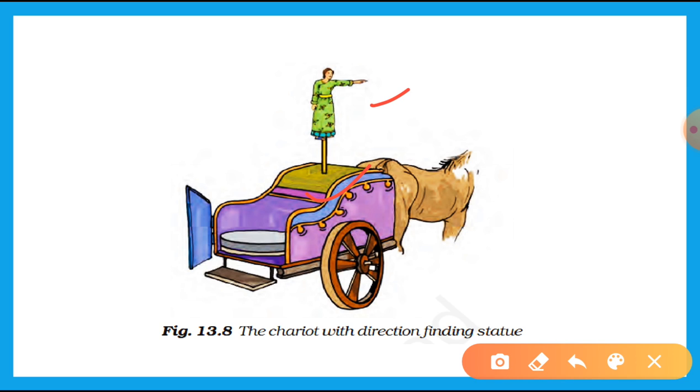Okay, here it is. The statue had a very interesting property. It would rest in such a position that its extended arm always pointed toward south. By looking at the extended arm of the statue, the emperor was able to locate direction when he went to a new place on his chariot.